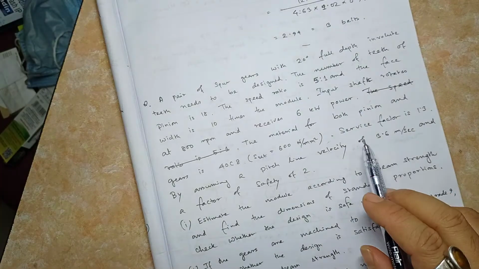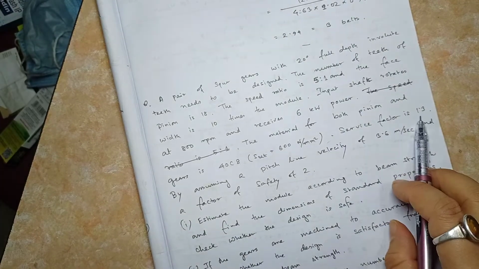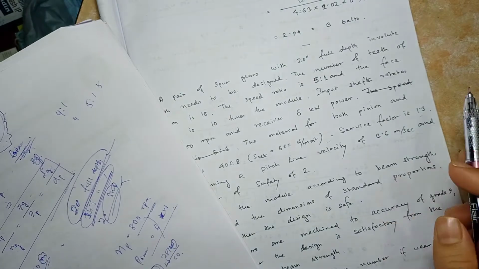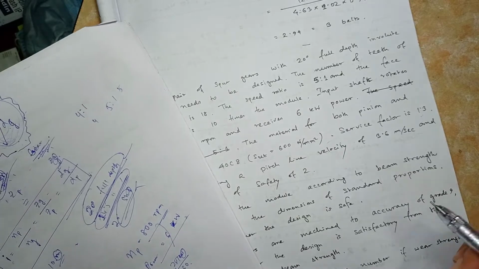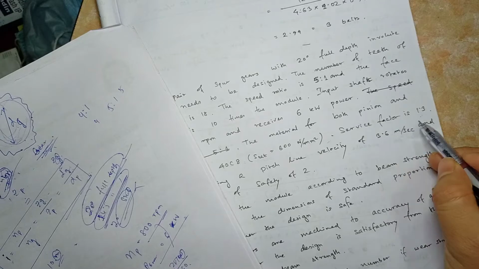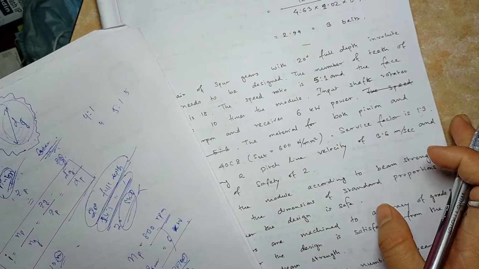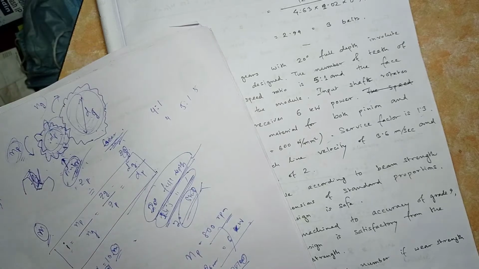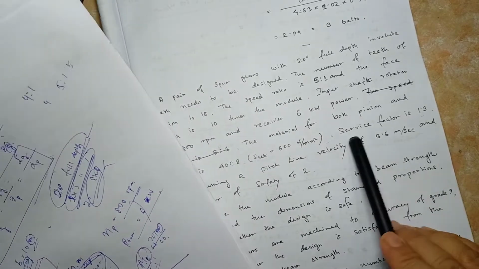Now you see, service factor is 1.3. Service factor is something which accounts for all these external factors like vibration, some losses, many losses and all. So that is actually used, depending on the severity of service, from mild operation to severe operation. So that is something related to that.